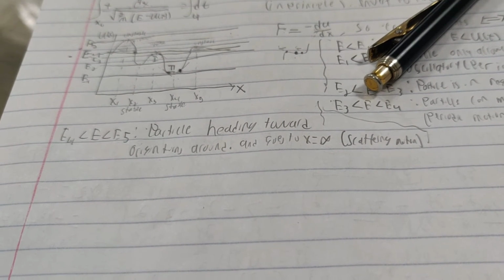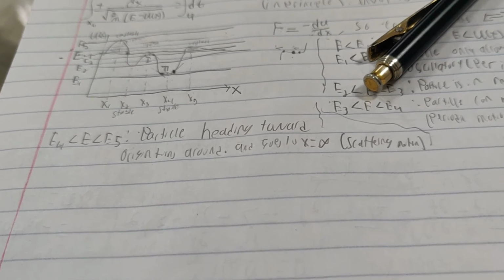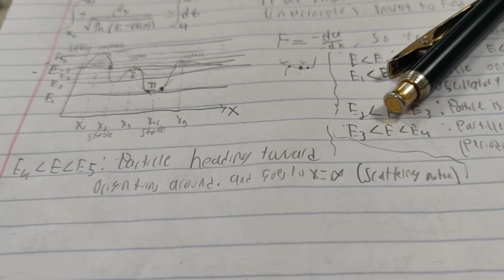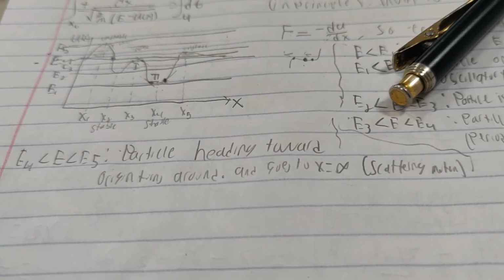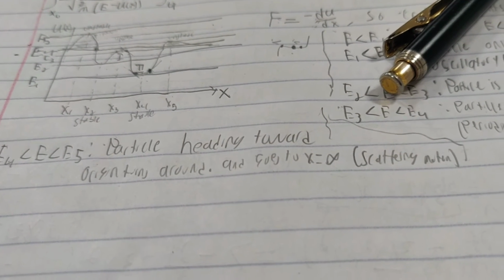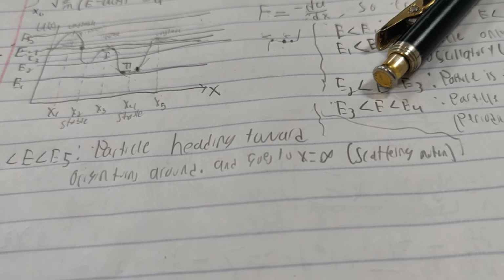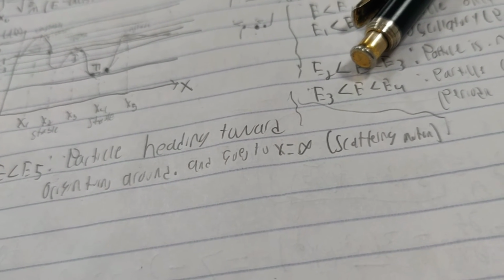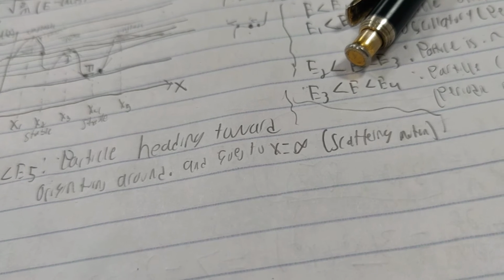All the other examples of motion so far were periodic or bounded motion. This is our first example of unbound motion. But it's a particular example where it's unbound on one side, but it is bounded on the other side, at least as far as we know. And then what happens if we have a value of energy that is above E5?